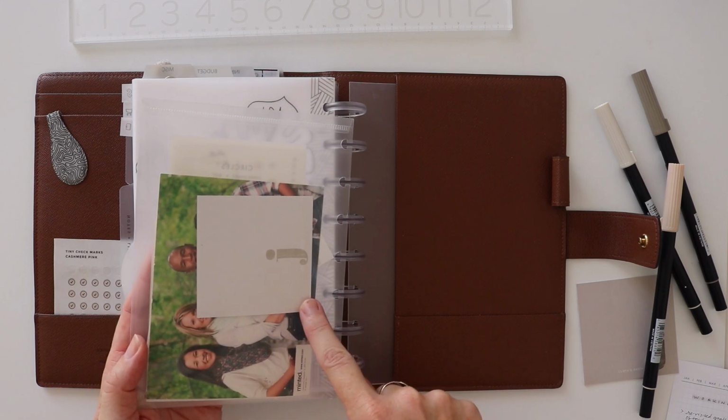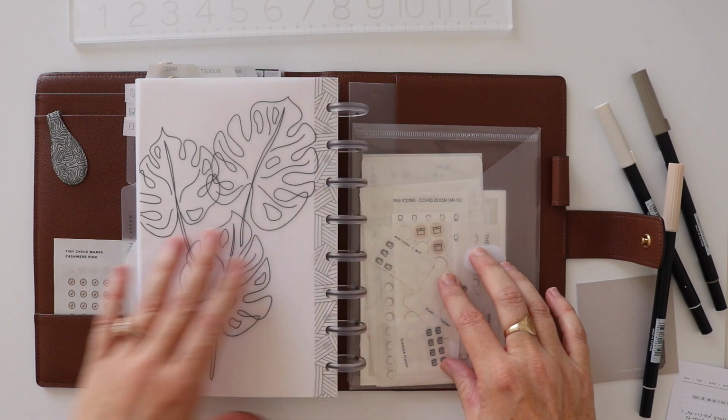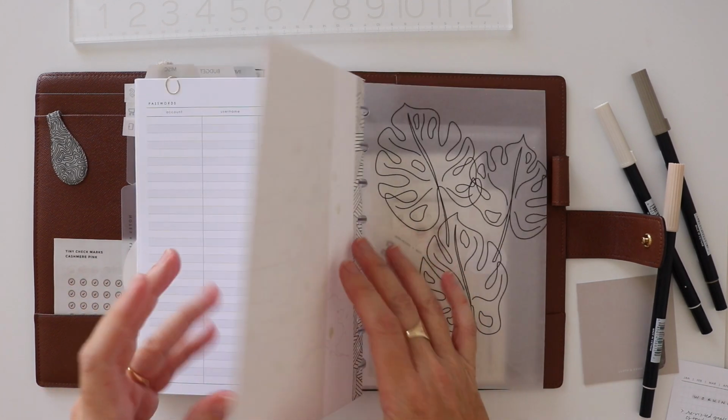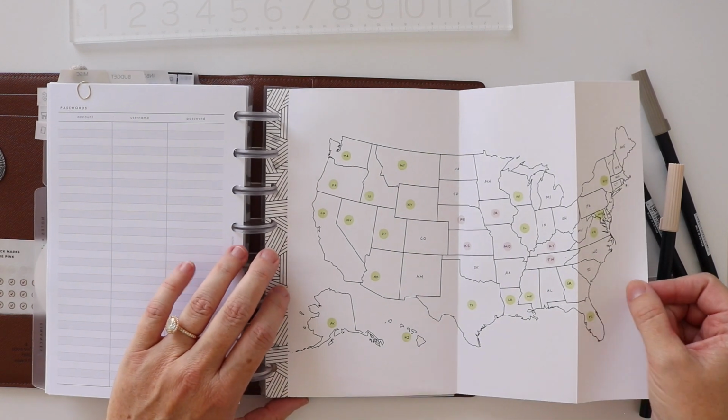I stuck some sticky notes back there, and then I have an old photograph of my family there. So that's my fault if it's thick. But the other thing that I'm going to say as a fail this month is that I'm going to be ordering another sheet of these.